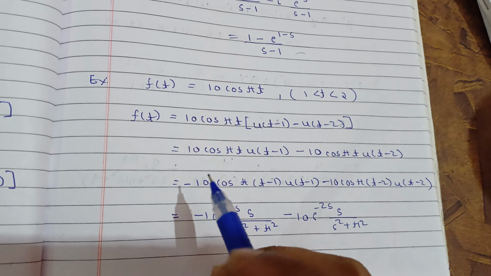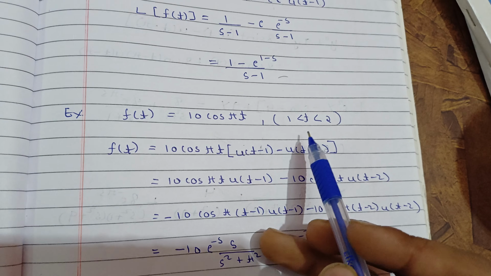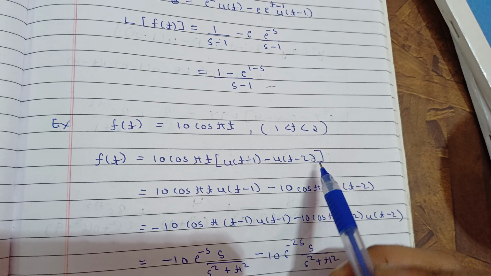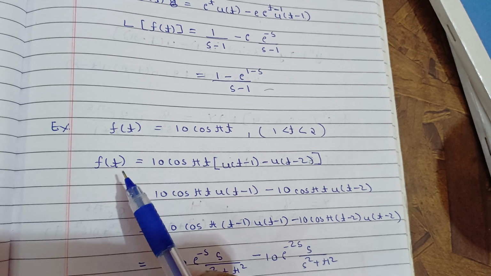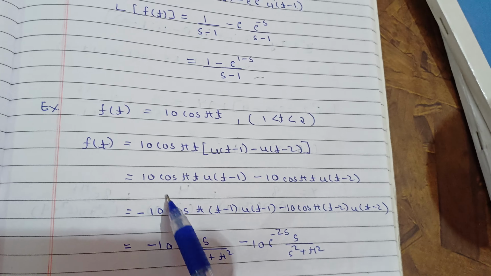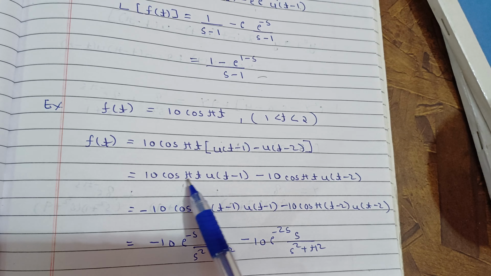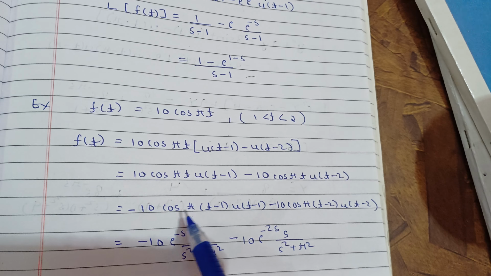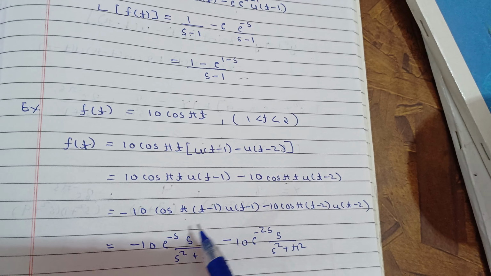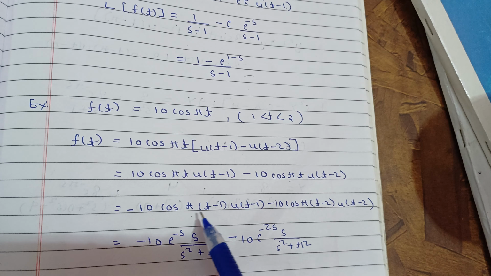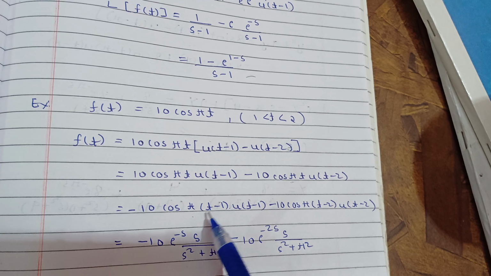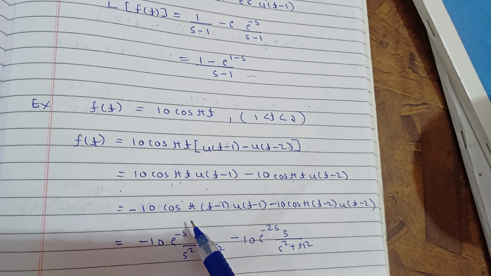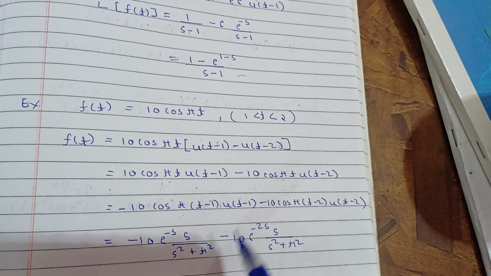Now we have this function f(t) equal to cos(pi t), where t is limited between 1 and 2. So we need to apply the unit step function u(t minus 1) minus u(t minus 2) with this. Now just multiply this, and we have to write this in the form of t minus 1 and this in the form of t minus 2. So how can we do that? Just write t minus 1 here, because it will give you pi t minus pi, so pi minus pi t will give you again minus pi t, so it will be plus. That's why you can write this in this way.